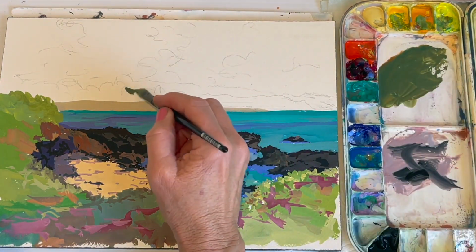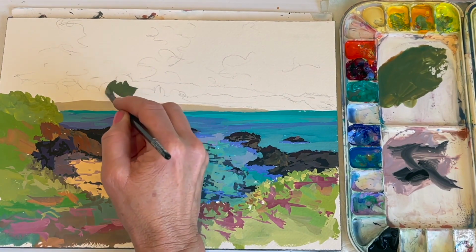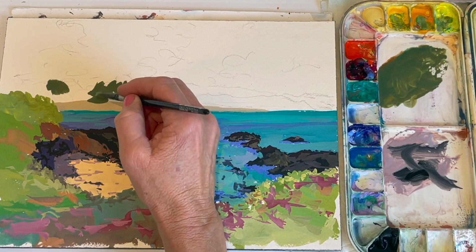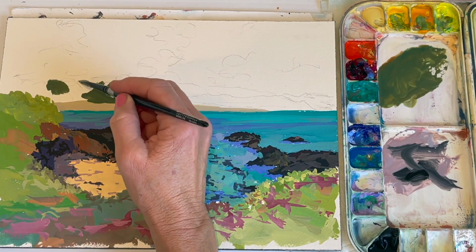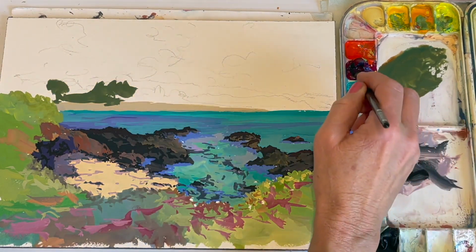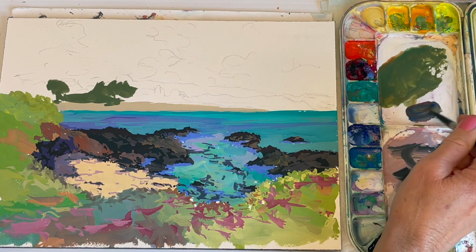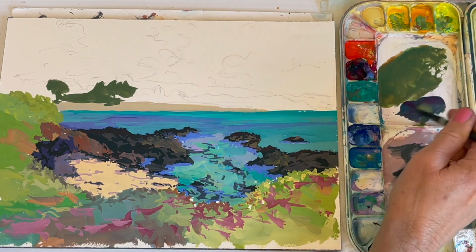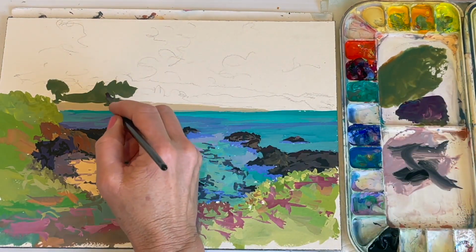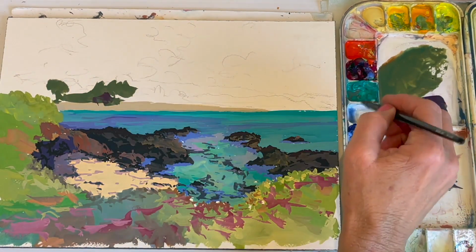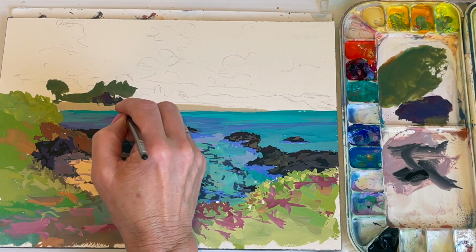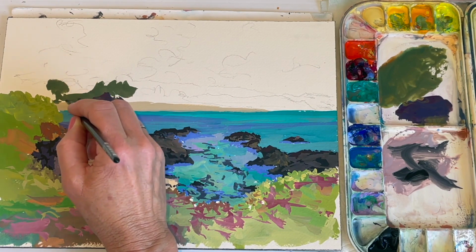And that should be, yeah, that's a nice grayed down green. And we're going to come right down onto the sand. And where we get close to the sand, we're going to make it look like it's in the shadow. So we're going to use ultramarine and magenta. We're going to have a nice dark color at the base of these trees.